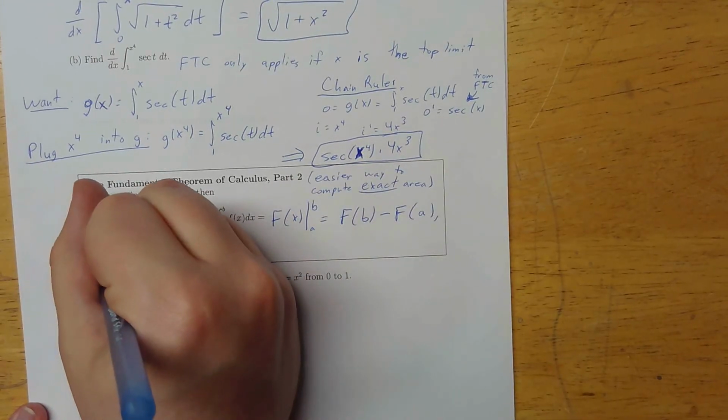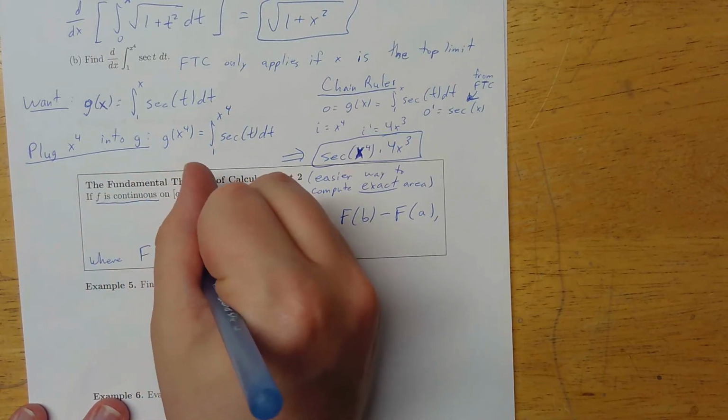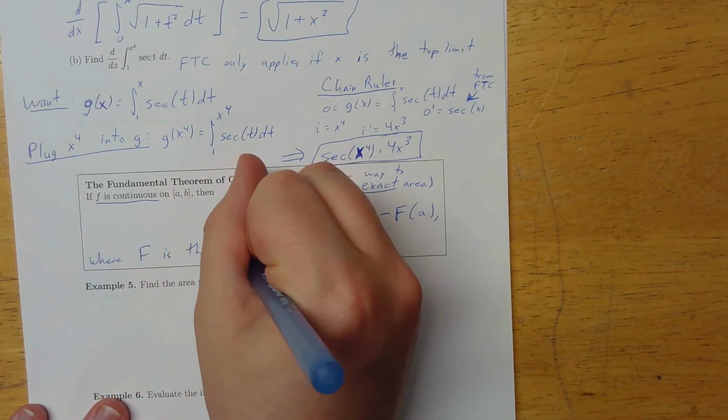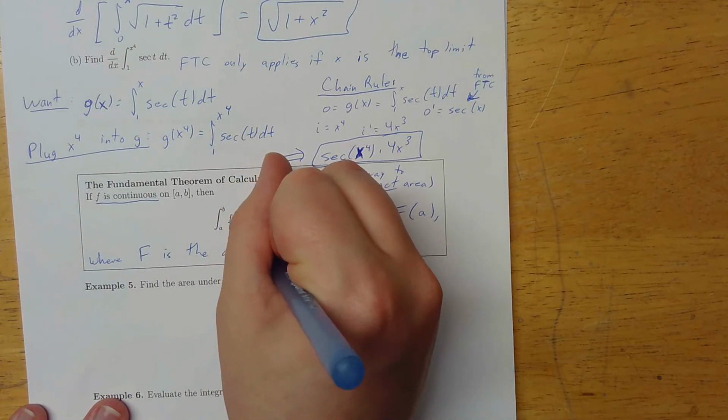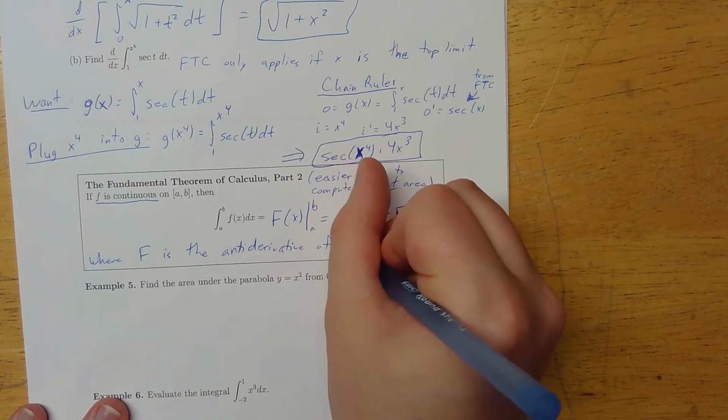So here, where big F is the antiderivative of f.